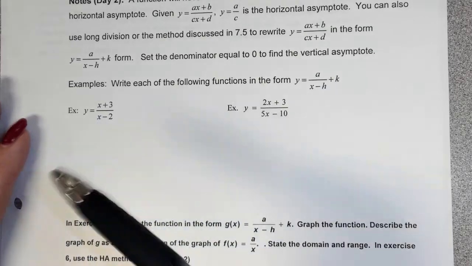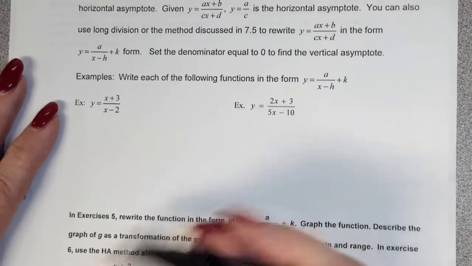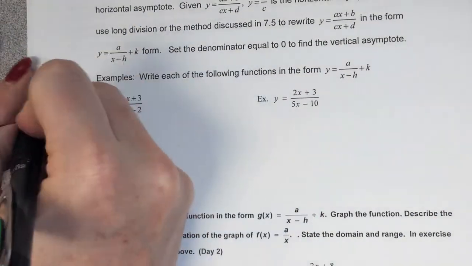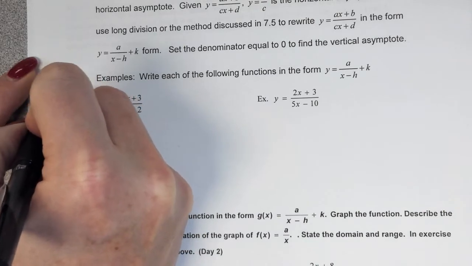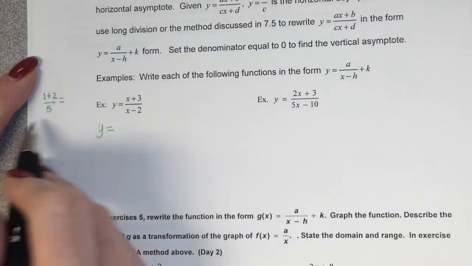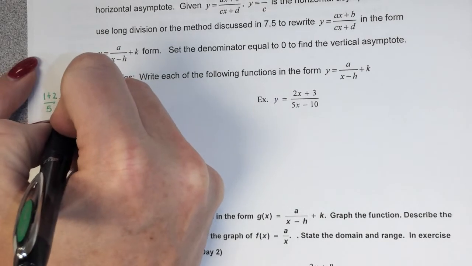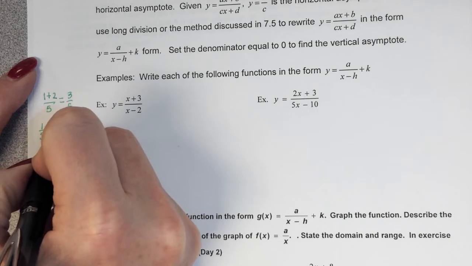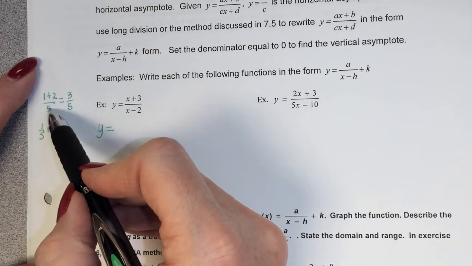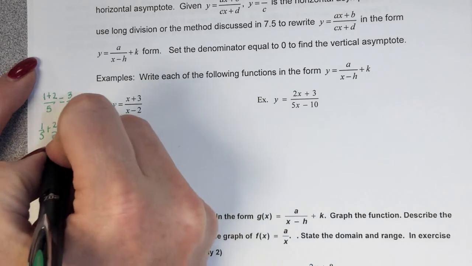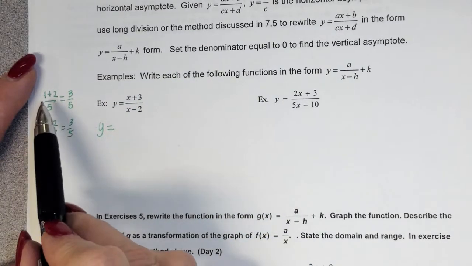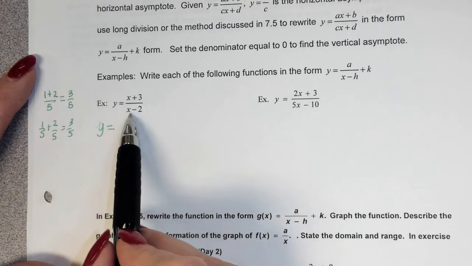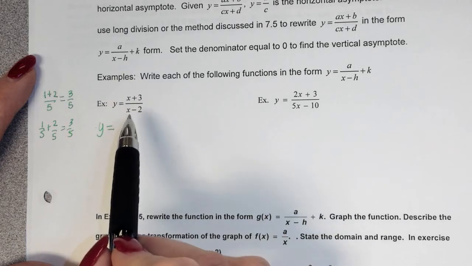All right, so let's look at this first example. We want to get this into that form. So what I want to do is think about how if I had the problem, let's say 1 plus 2 over 5. If I have 1 plus 2 over 5, that answer is 3/5. I also, though, could have thought of this as 1/5 plus 2/5. See how I can split that up? 1/5 plus 2/5 would still give me 3/5. When I have addition or subtraction in that numerator, I'm allowed to split it up. That's what we're doing when we do this kind of process.